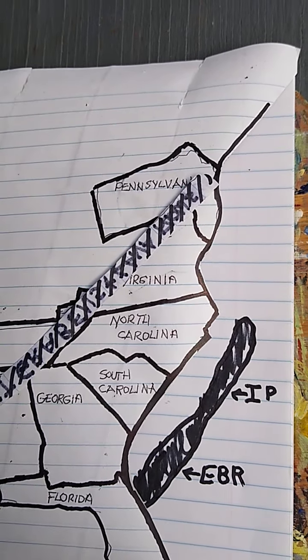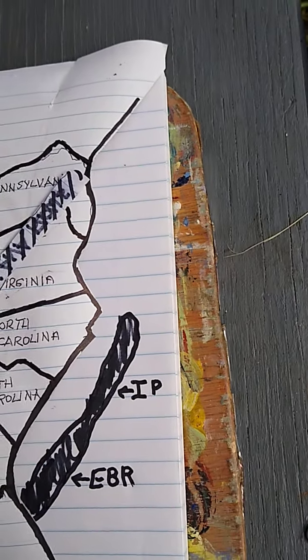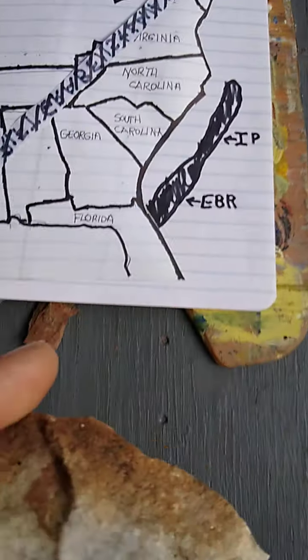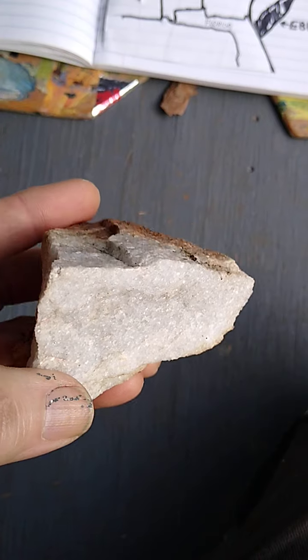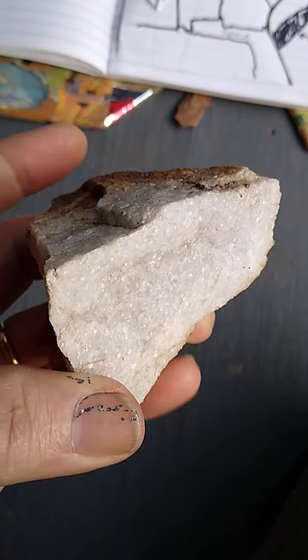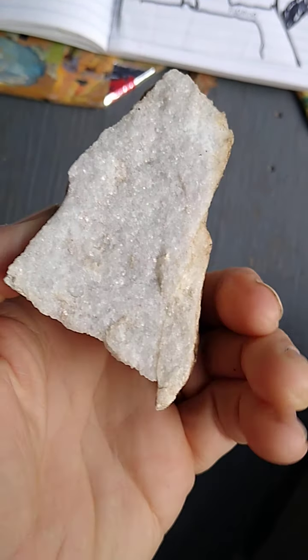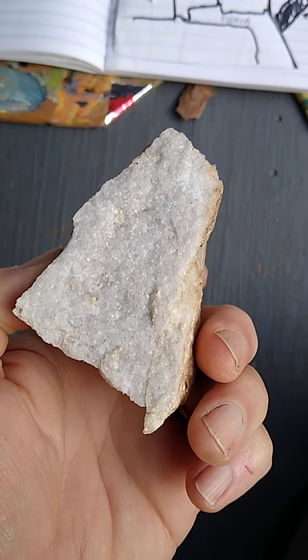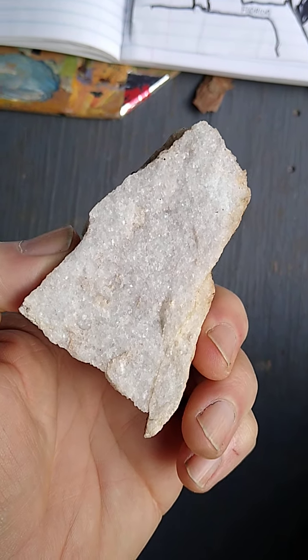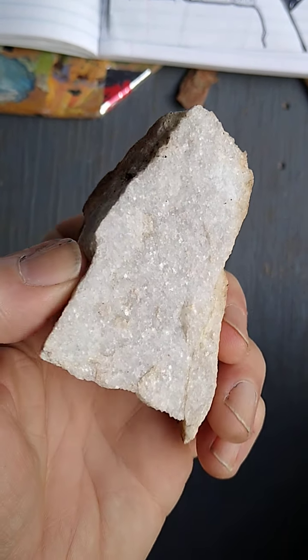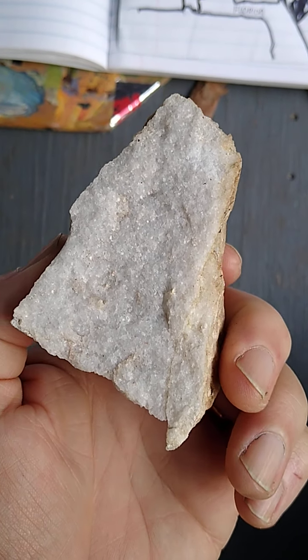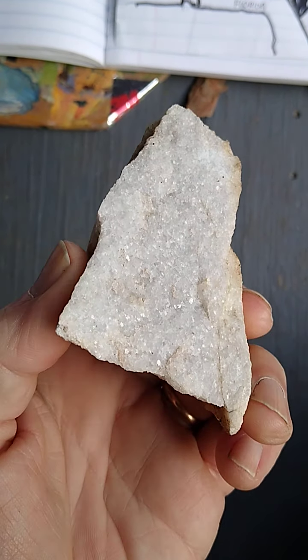Also, I showed you examples of rocks, but I forgot to show you an example of marble. So here is an example of marble. I don't know if you can see how it kind of sparkles in there. That's the calcite crystals. Calcite is the mineral that is made of calcium carbonate.